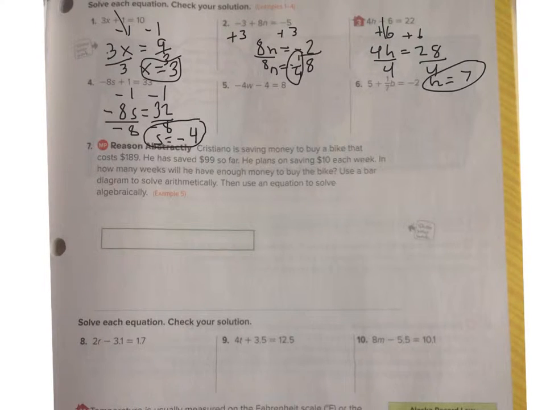Once again, I always start by getting rid of the constant, so I'm going to add 4 to both sides. I know that negative 4w is equal to 12. And I divide both sides by negative 4. So I know that w is equal to negative 3.